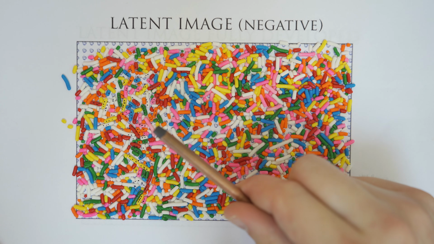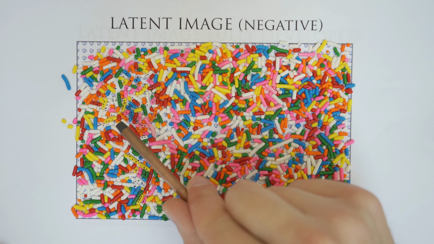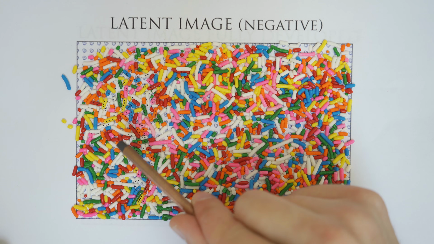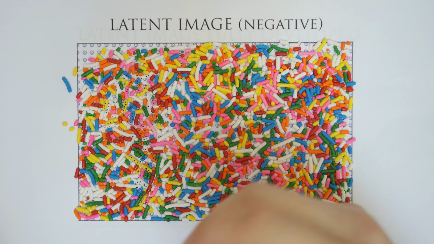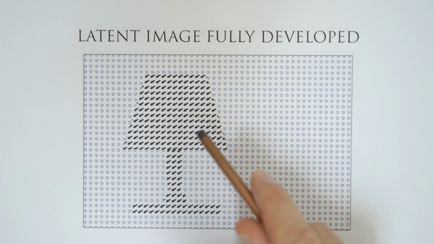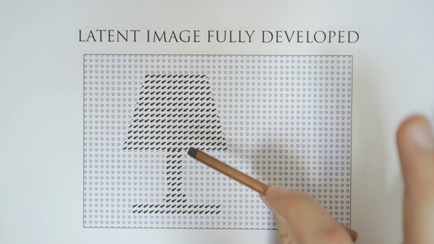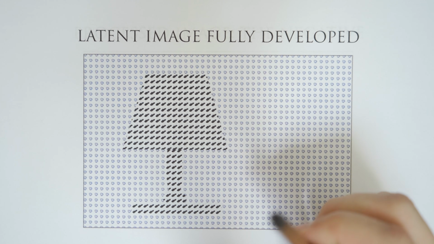The process of developing basically amplifies the little bits of silver that we have here as seeds, and amplifies it so that it becomes much larger to the point where we can actually use it. Pretend these are still sprinkles here. As you can see, now that we have developed it, it is much more prominent. You can actually see the lamp mostly, and I'll show this in a little bit actually with film.